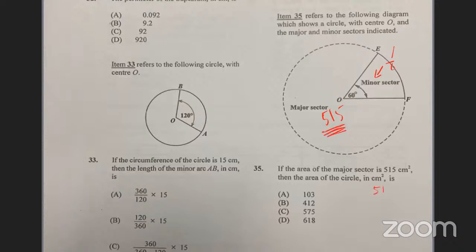That 515 is 5/6. So all you have to do is find for one section, which would be 103, and then multiplied by 6, which would be 618. So I find for 1/6, and then I find for the whole thing. So 618 is the answer, which is D. Right, which is D.